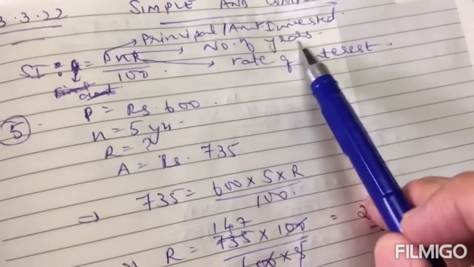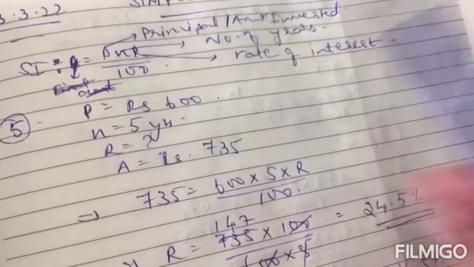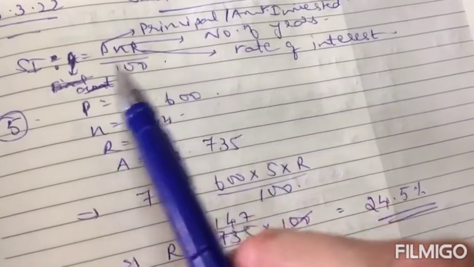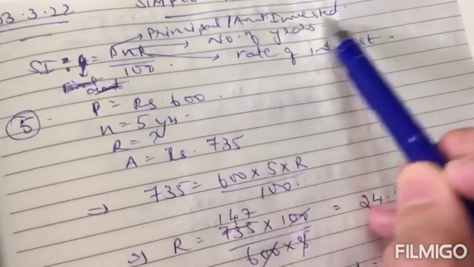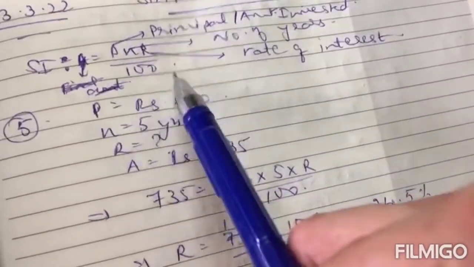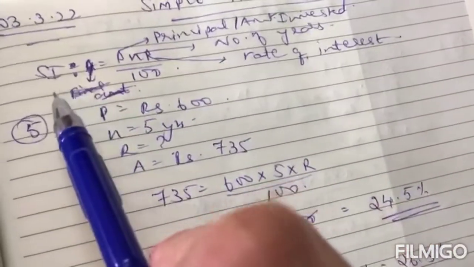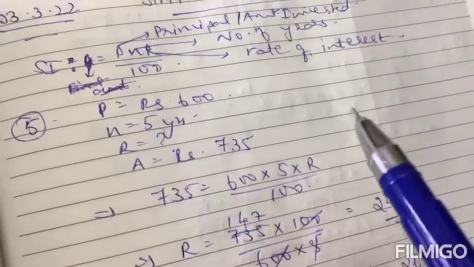It should always be in years. If they have given months or days, convert that into years. R is the rate of interest. So we are calculating the simple interest, or the interest earned on this principal, or the amount invested, per annum at this rate of interest for this number of years. This is the amount of simple interest. You'll have to memorize this formula.